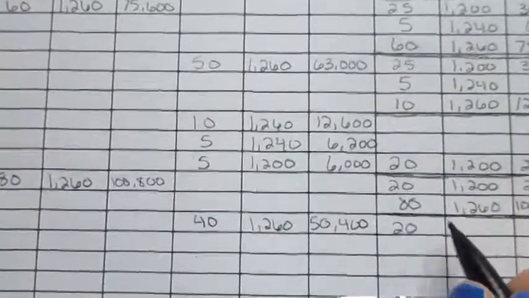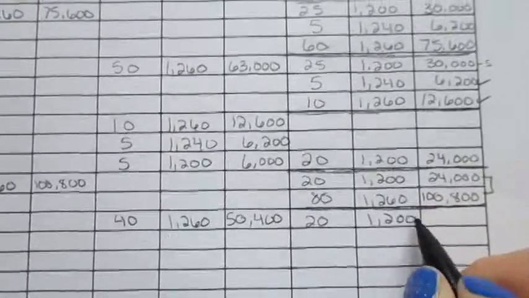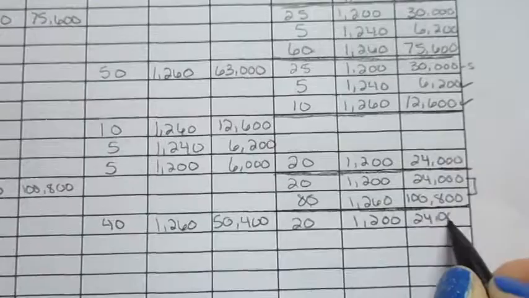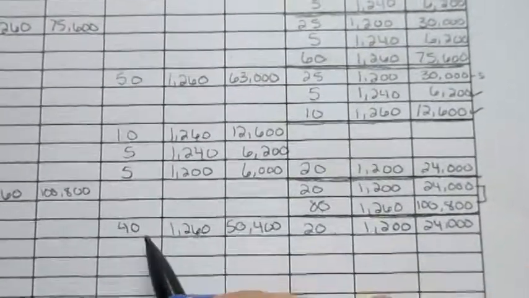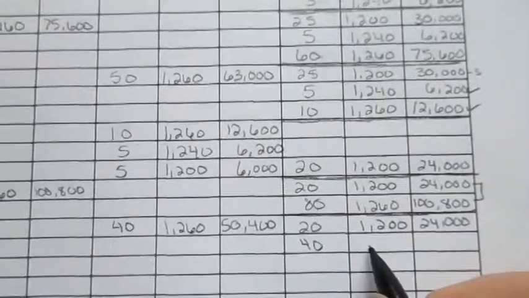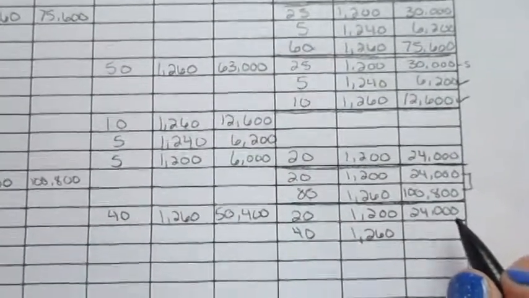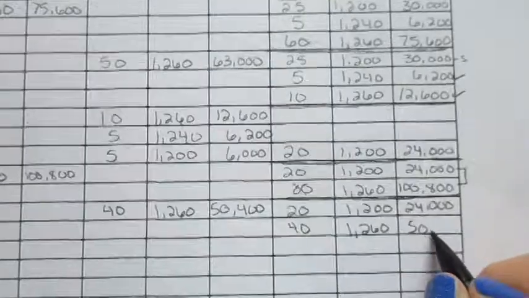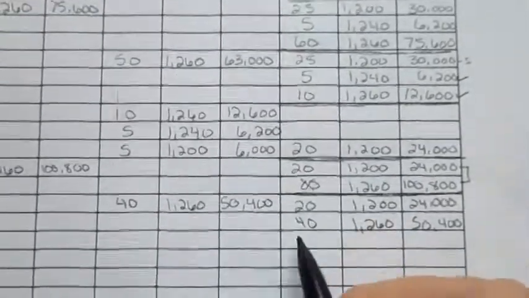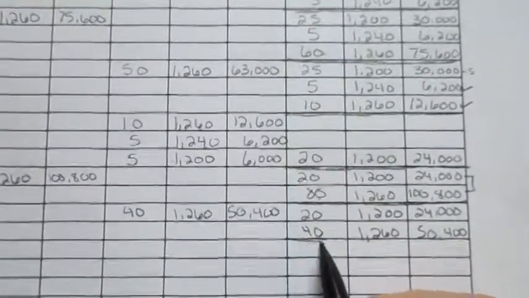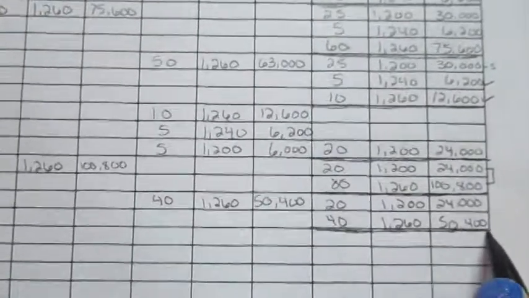Tracking my inventory, I still have that 20. 80 minus 40 gives me the 40 at 1260. 40 times 1260 is 50,400. Okay, so then this becomes my new inventory.